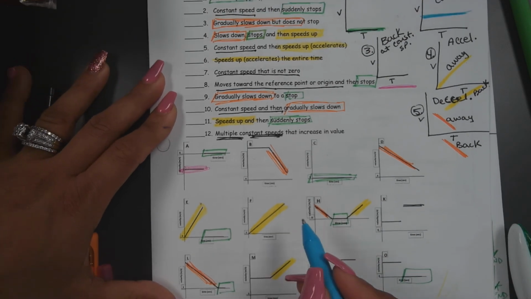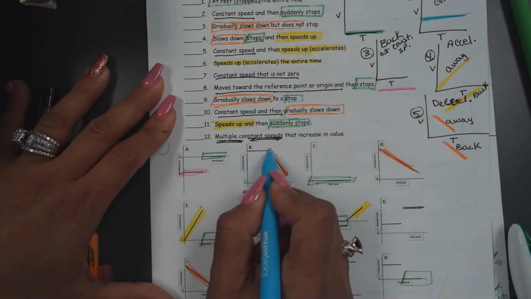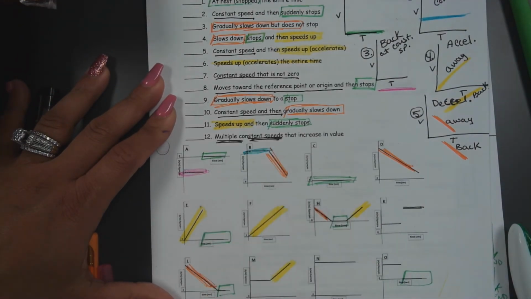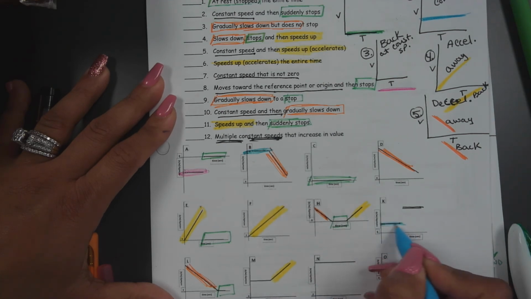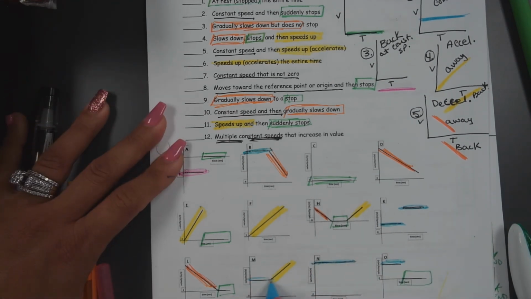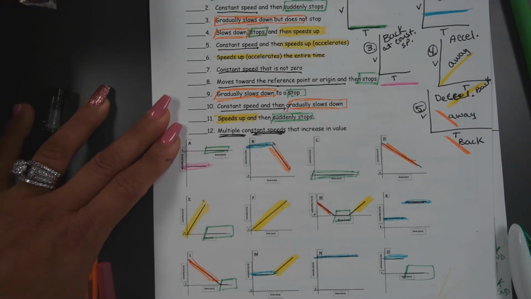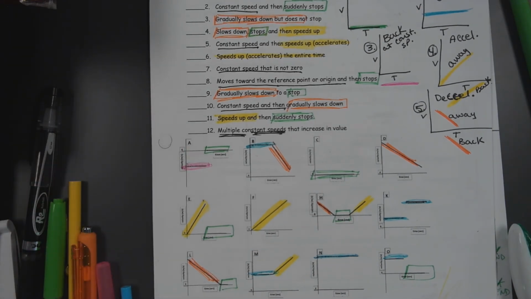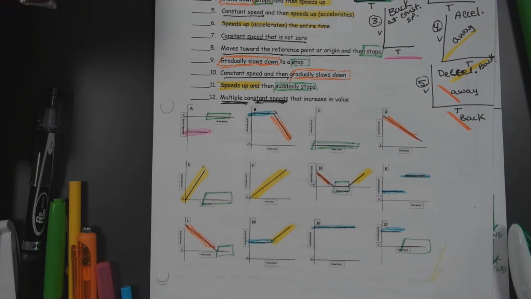Blue, constant speed away from the origin, B. Look at K, multiple, and they increased in value, N, O, M. Same thing here. We're going to go ahead and color code it to match your questions above.